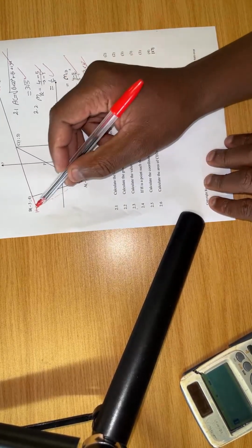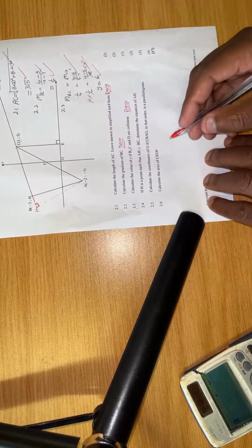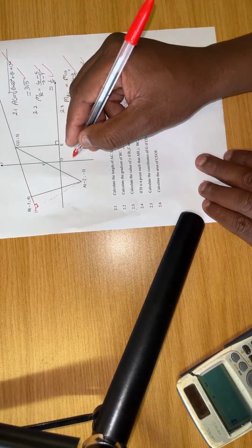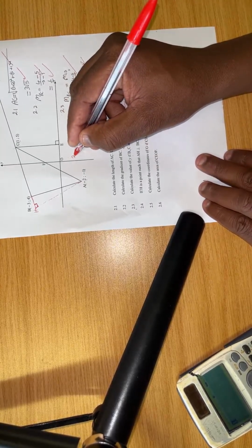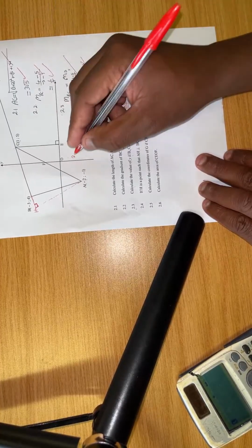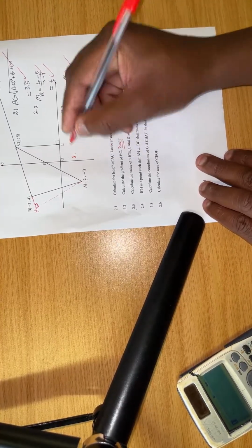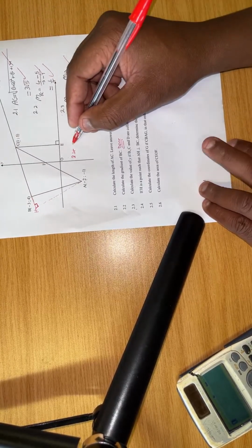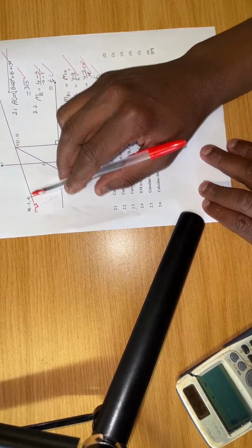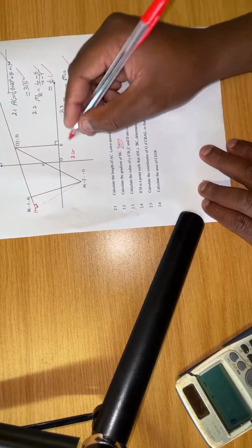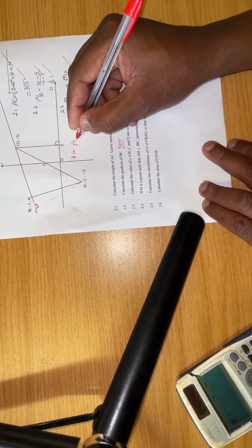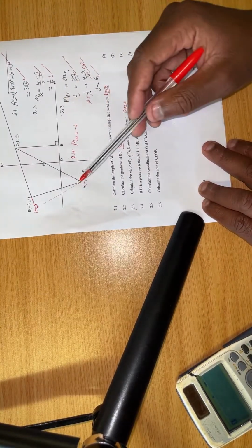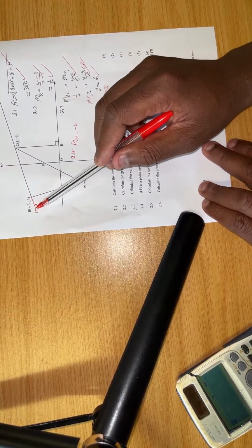To determine the equation of AH, we need the gradient of AH. Since we know that the gradient of BC is -1 divided by 4, it means the gradient of AH will be 4, because we are told that AH is perpendicular to BC.